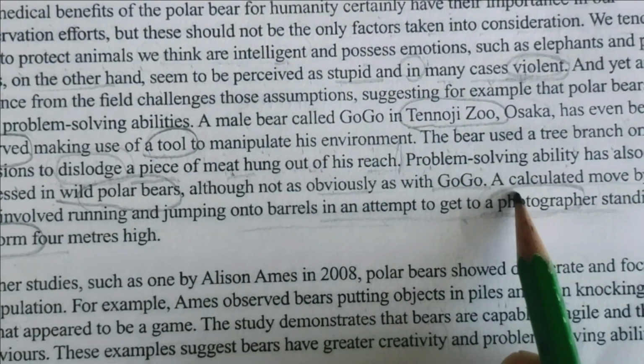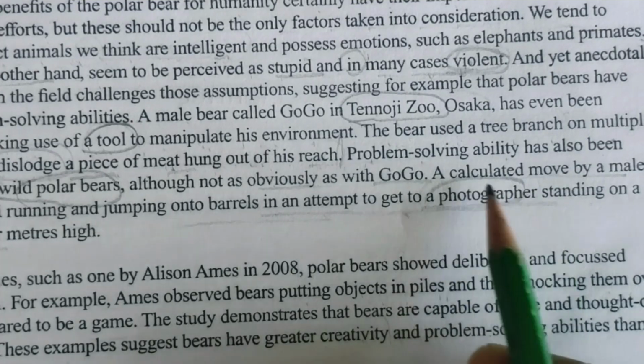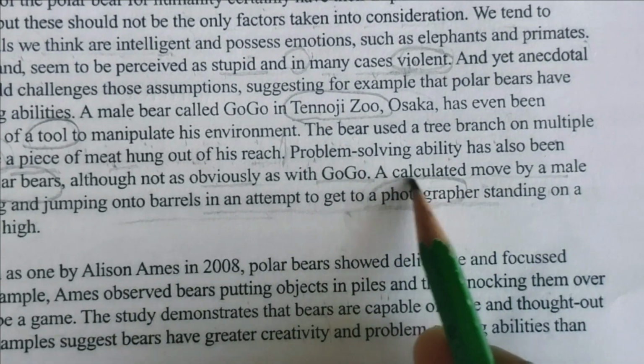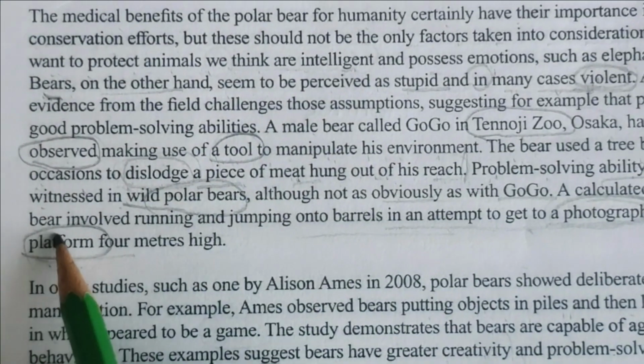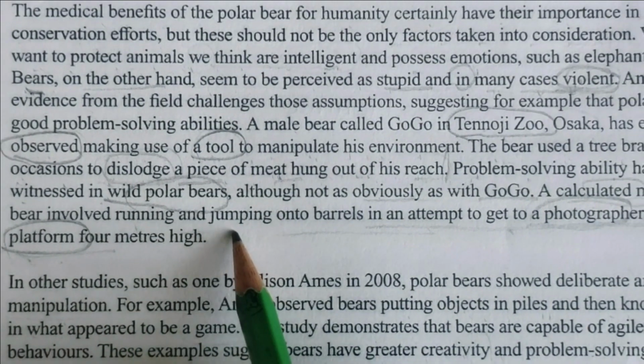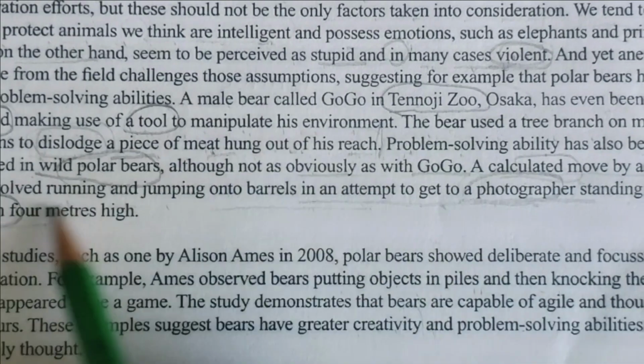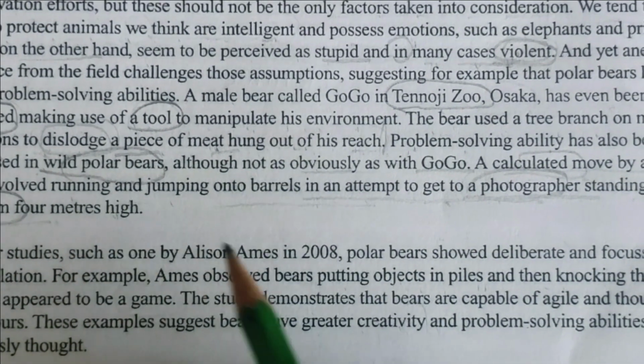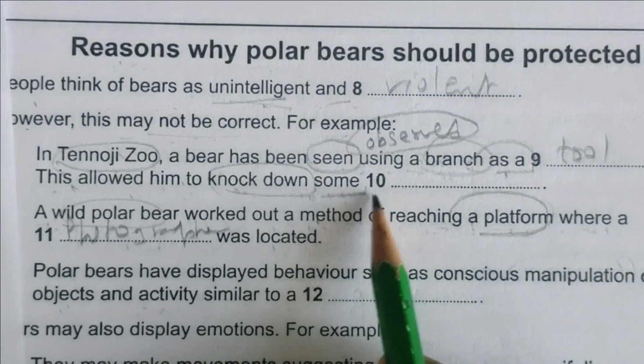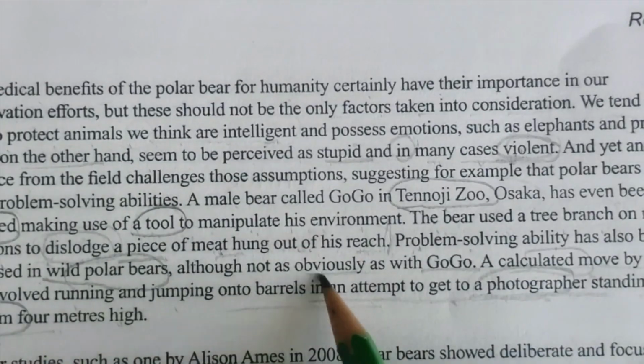Method of reaching a platform, so it is clearly given. A calculated move means a move by a male, running, jumping onto barrels in an attempt to get a photographer standing on a platform 4 meters high. Okay, it means we will be getting this answer before this question.